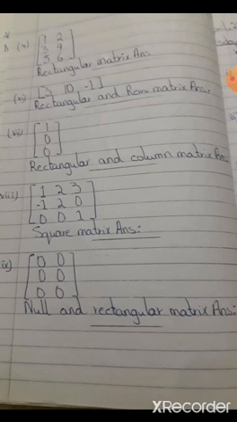And it has 1 row only, so it is a row matrix. The next has 3 rows and 1 column, so it is a rectangular matrix and a column matrix because it has only 1 column. The next matrix given to us has 3 rows and 3 columns, so the number of rows and columns are equal, so it is a square matrix.